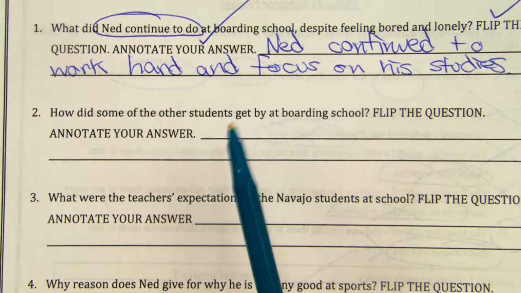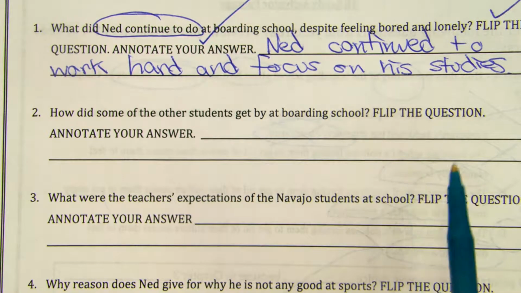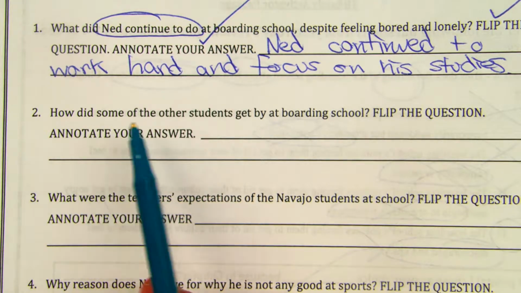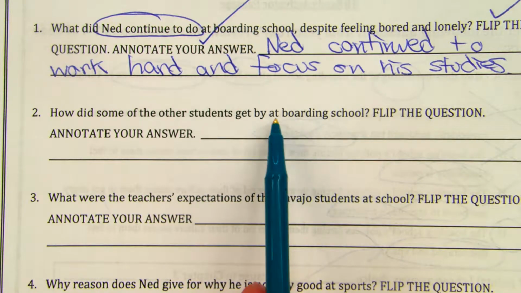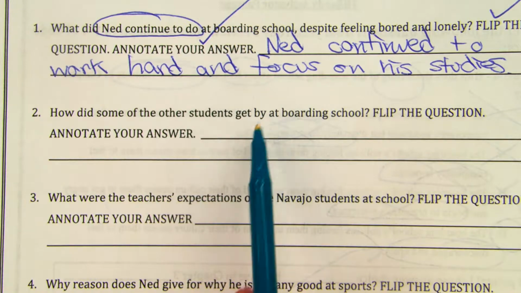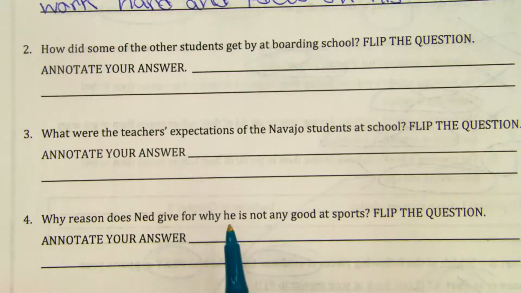As you're looking over your answers to the TDQs, there were a couple key details that I wanted to highlight. When you got to number 2, how did some of the other students get by at boarding school? We saw that Ned focused on his studies. Some of the other students checked out and sort of focused on sports.